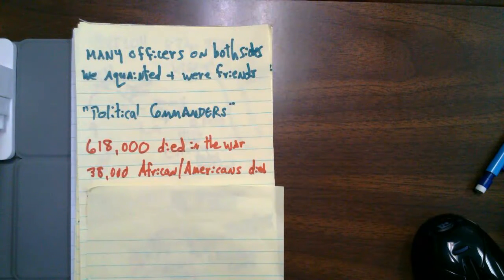But in this war, we had on both sides 618,000 Americans that died in the war from various causes. If we take all the wars in the history of the United States and the dead from all of those wars and tally all of them up, it barely surpasses that of one war in 4 years, the American Civil War. We had 38,000 African Americans that also died in the war, likewise from various causes.